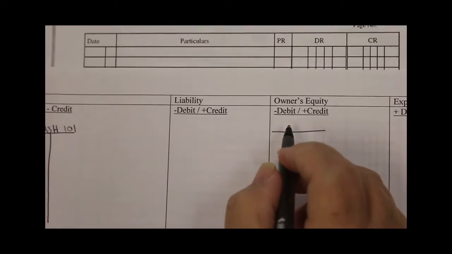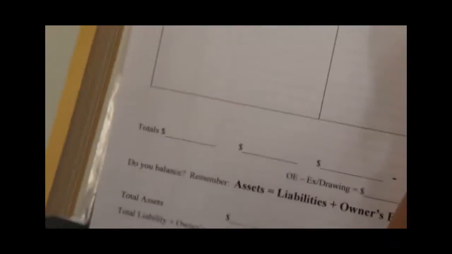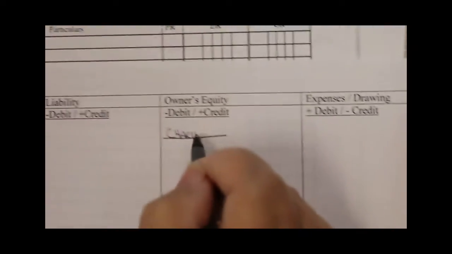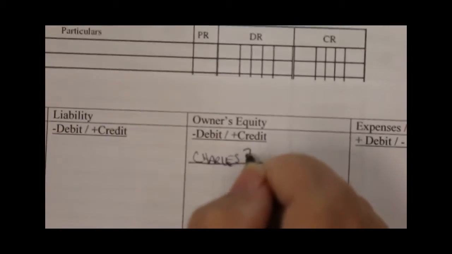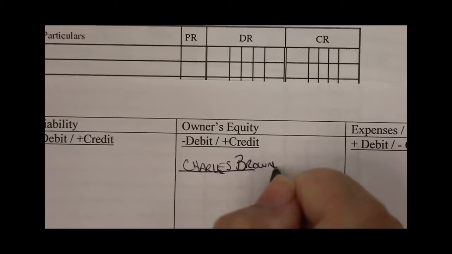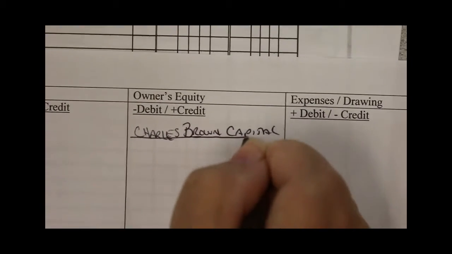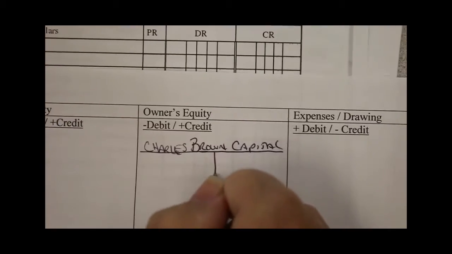So it's called over here Charles Brown Capital. That's a long name, I know, but it is what it is.